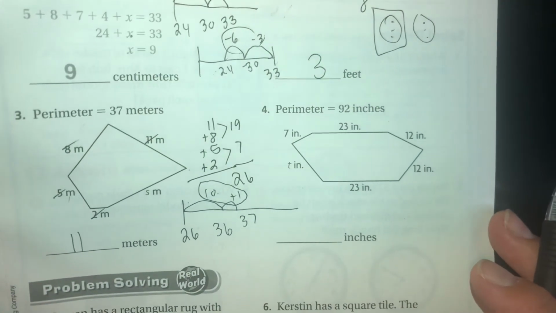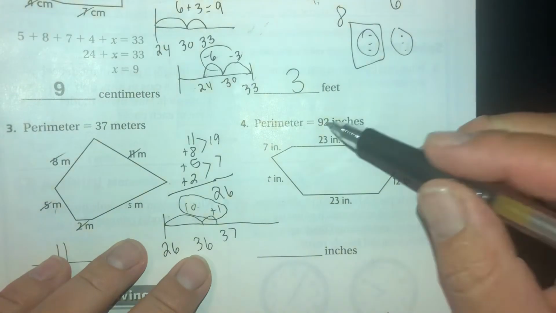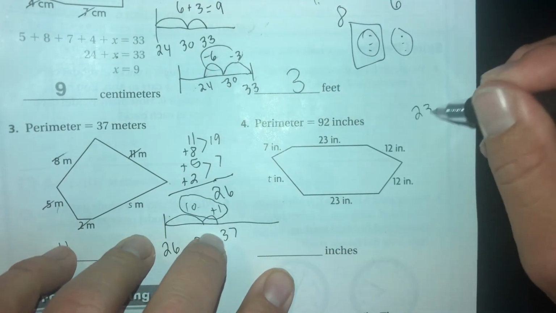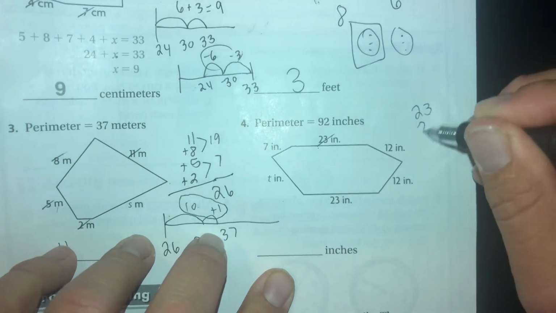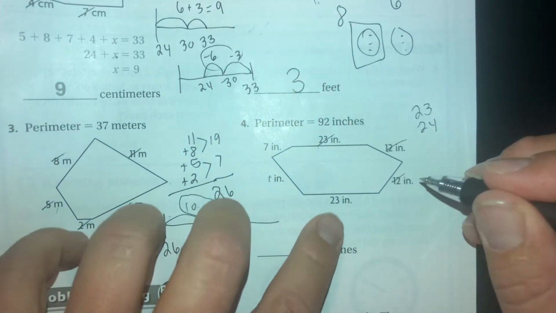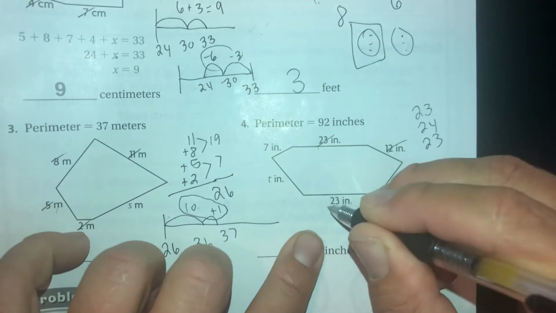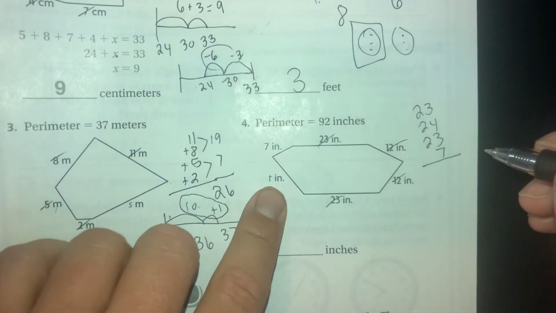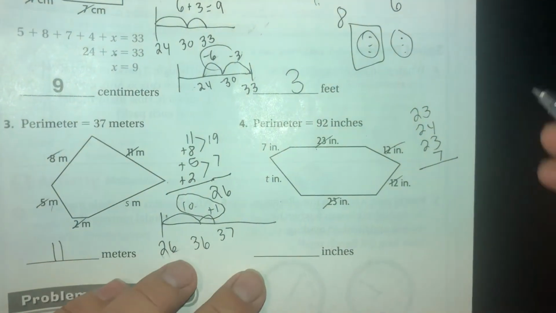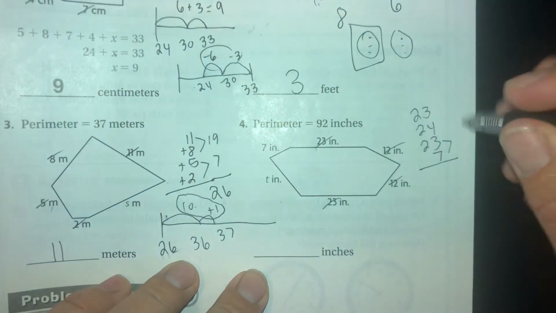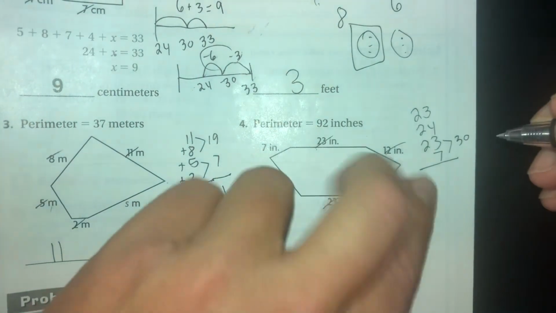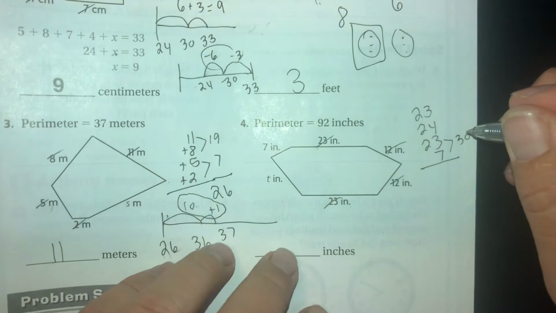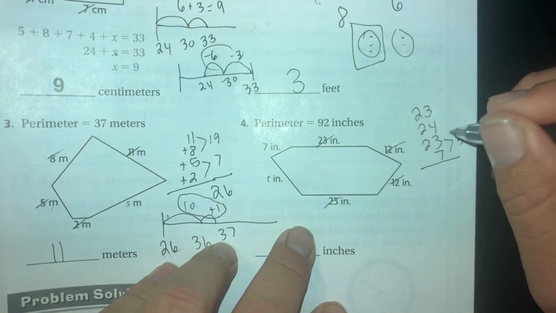Okay, I'll go ahead and do all of them. Okay, 92 inches, so we need to add up what we do know. 12 plus 12 is 24. Plus 23. Oop, and don't forget the 7 over here. And then T is the variable. We know the whole thing is 92. Okay, 23 plus 7 is 30. I chose these two to add together because they're really easy numbers to add together. They're friendly. They're compatible.